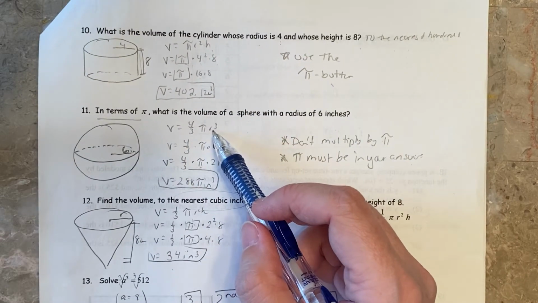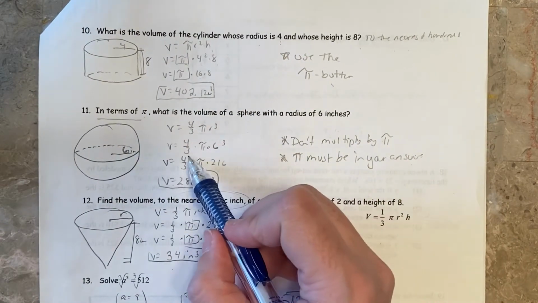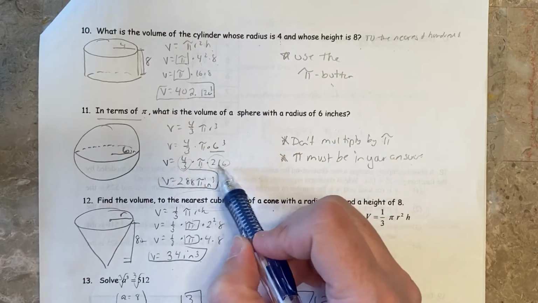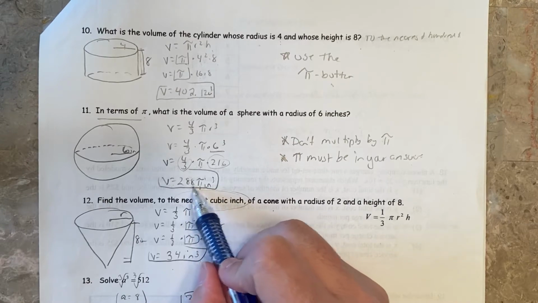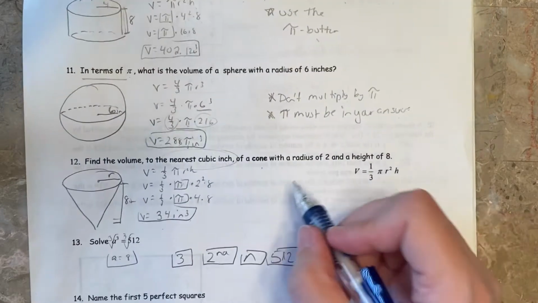4/3 pi r cubed is your sphere. This one's in terms of pi. So you're multiplying everything after you do your exponents, multiplying everything except pi. That pi has to be in your answer. So 288 pi inches to the third power.